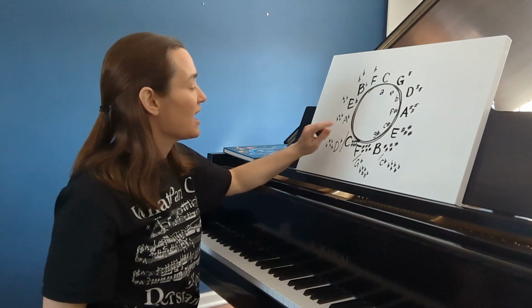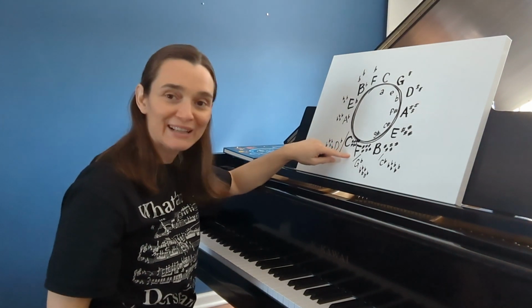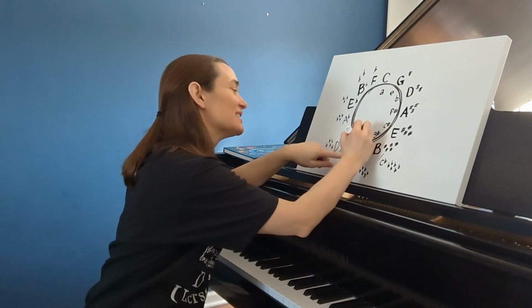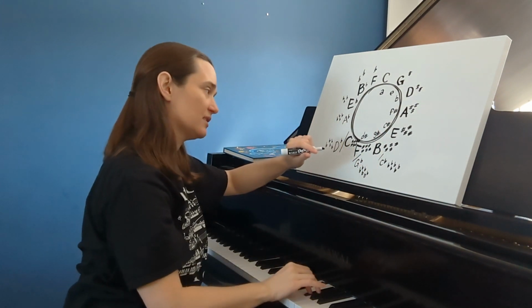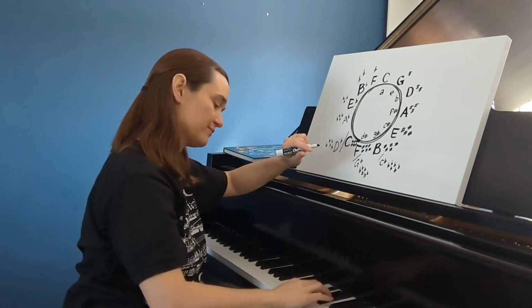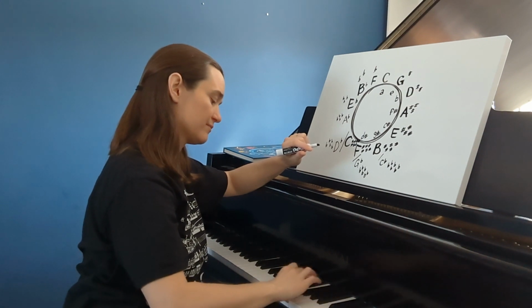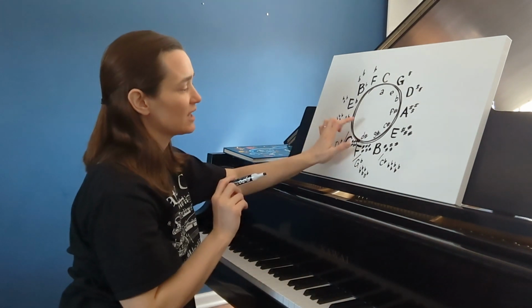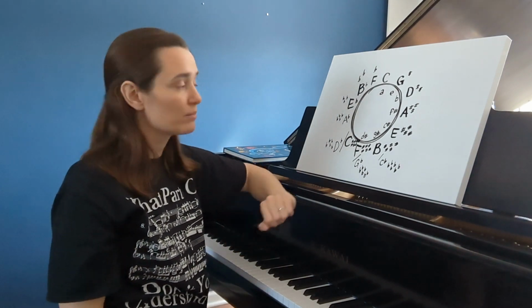F sharp major is related to, down a third from F sharp is D sharp. And it has the same number of sharps as F sharp major. So six sharps in D sharp minor.